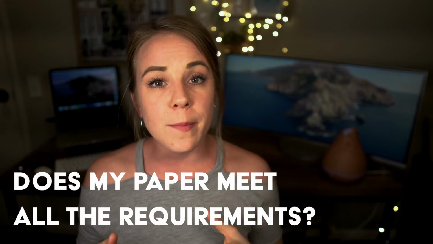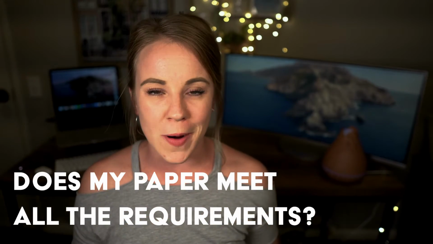The way the checklist is set up is in a question formatting. So starting with the first question you should ask yourself when editing your papers is, does my paper meet all of the requirements asked of me in my assignment? I've started with this question because in my opinion, this is the most important question you can ask yourself because time and time again, students miss points because they either didn't cover something that was asked of them or they covered something that wasn't asked of them.